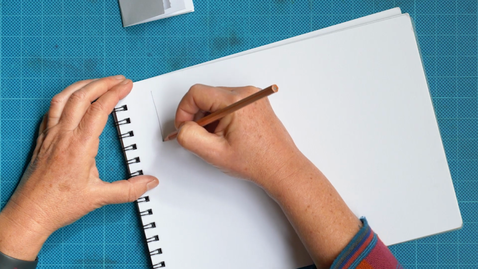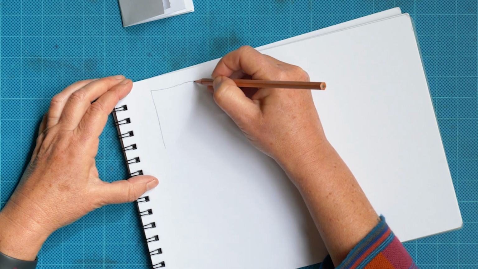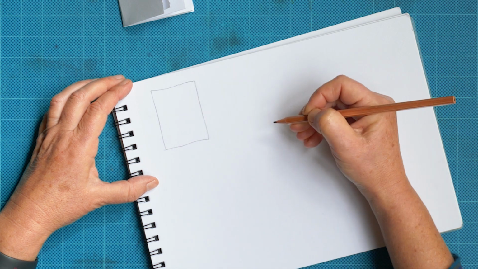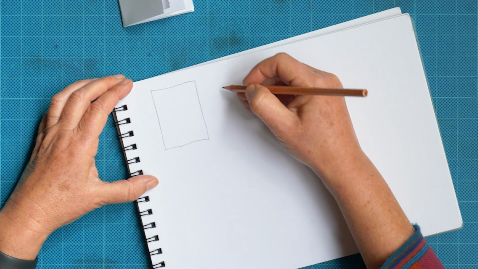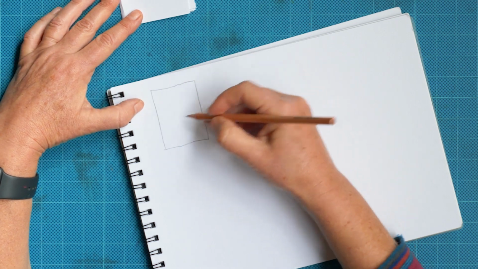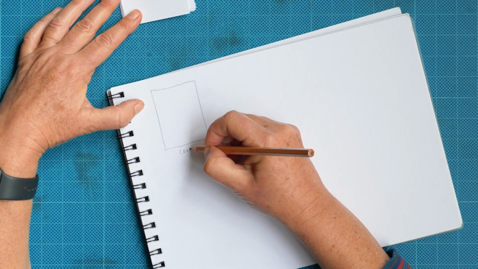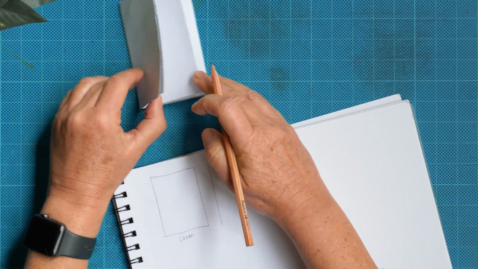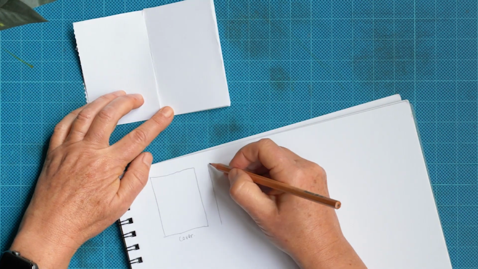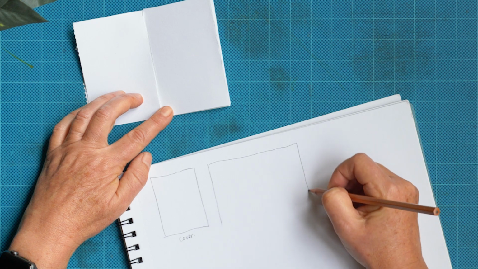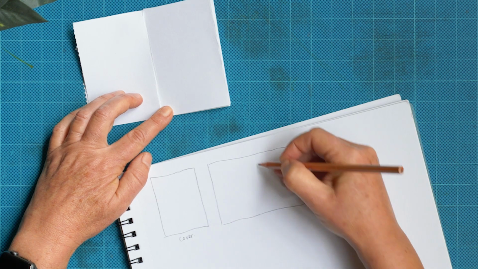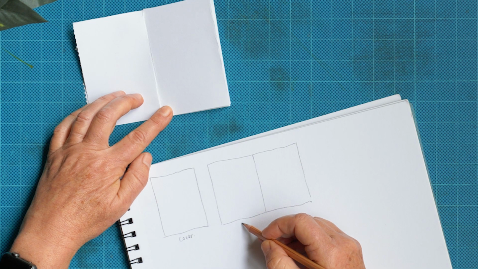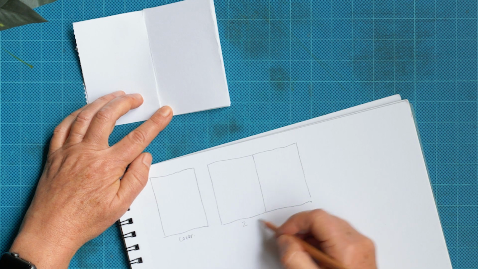So I'm going to do a little plan, just like an illustrator or an author would do, and they would plan out what's going to be on each page. So I've got, this is my cover, and I can label it if I want to. Here's the next page. If I open that up, this is my next page, which we would call a double page spread, and that would be page 2 and 3.